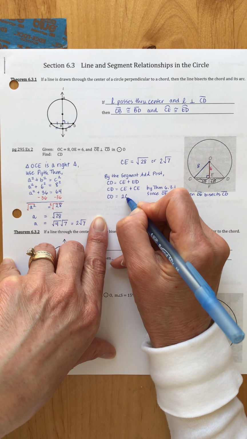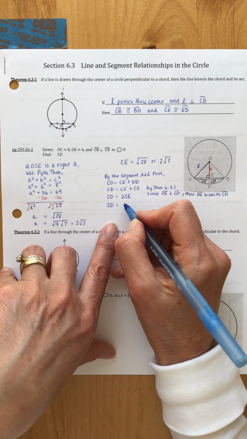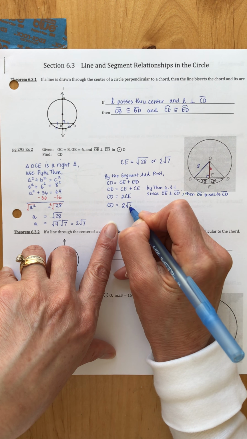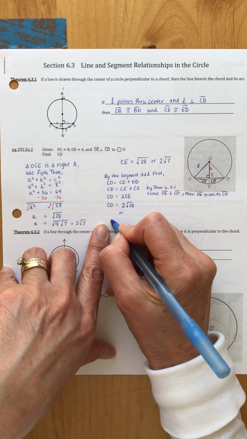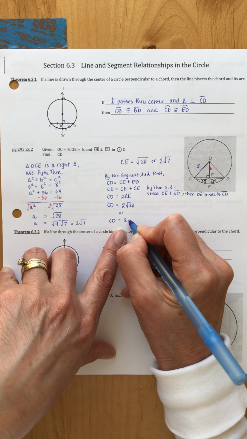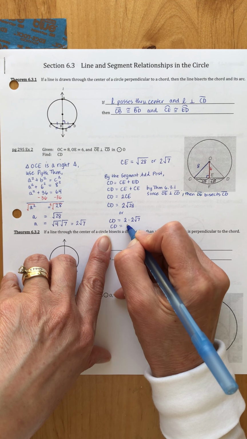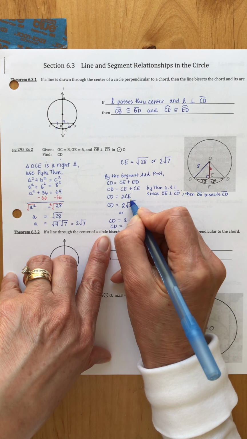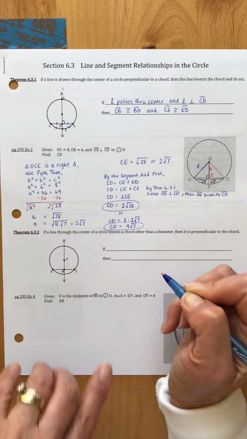Okay, so we have 2 times CE. Well, we know what CE is. It's either going to be 2 times the square root of 28, if we put that in, or it's going to be 2 times 2 square root of 7, which is 4 square root of 7. So depending on the way you're doing it, that's the answer we're looking for, one of those.